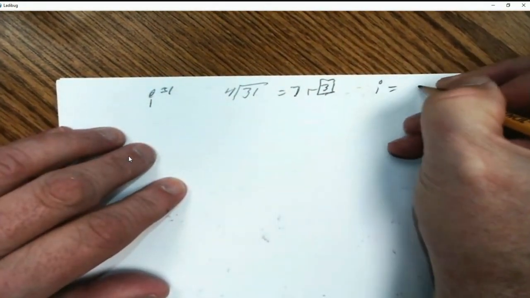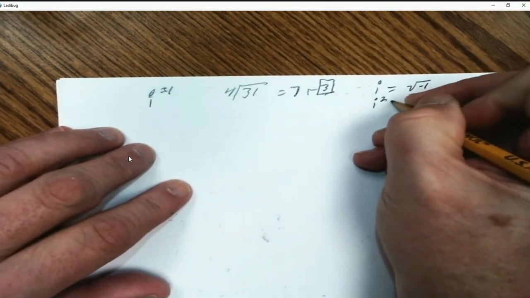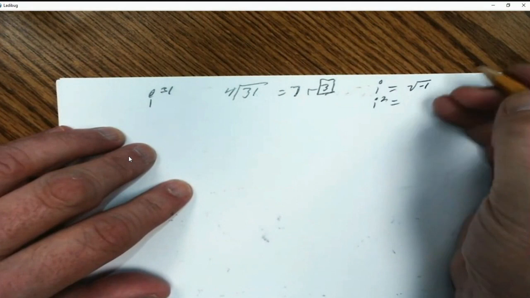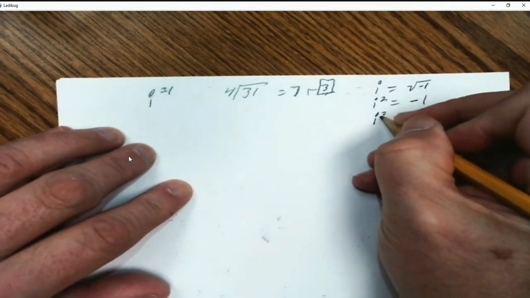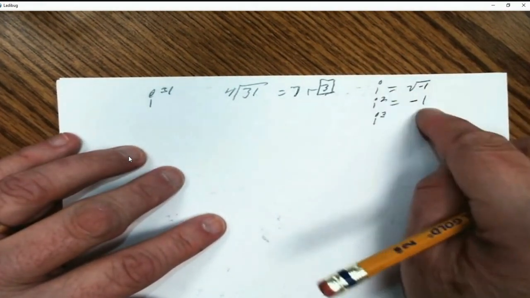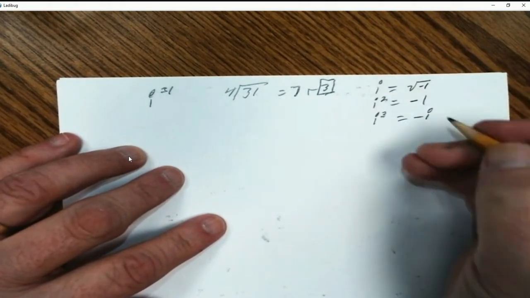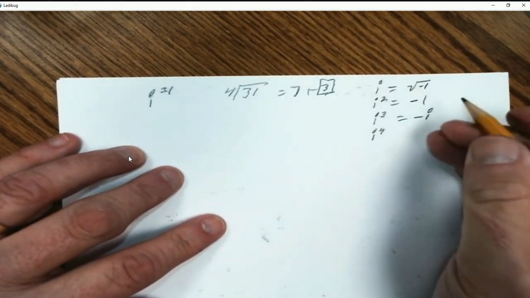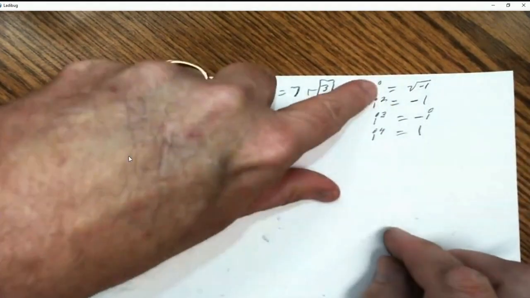i is square root of negative 1. i squared is this squared, so it's just negative 1. i to the third is the square root of negative 1 times negative 1, so it's i times negative 1, or negative i. And i to the fourth is i squared times i squared, or 1. Remember, these all repeat.